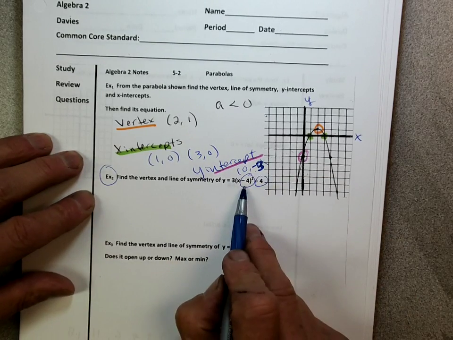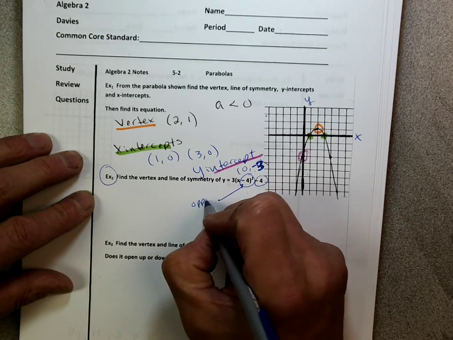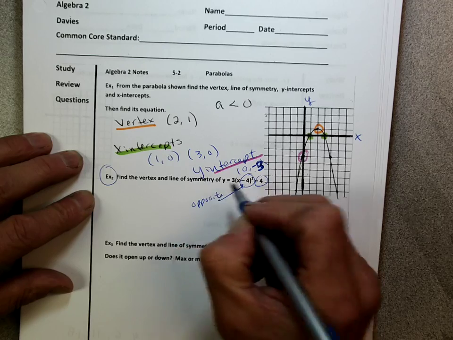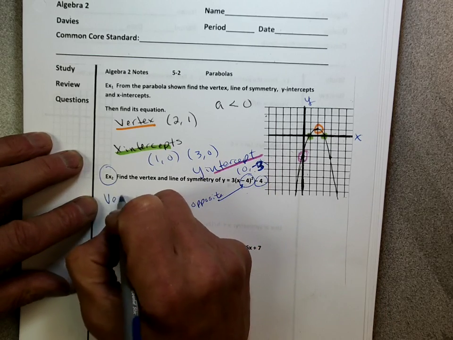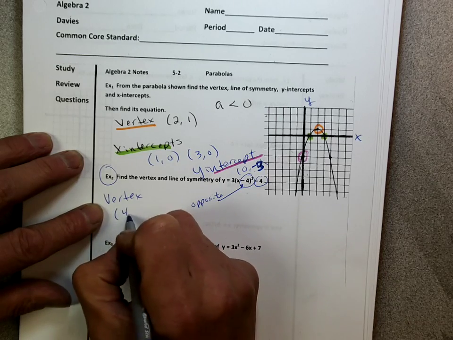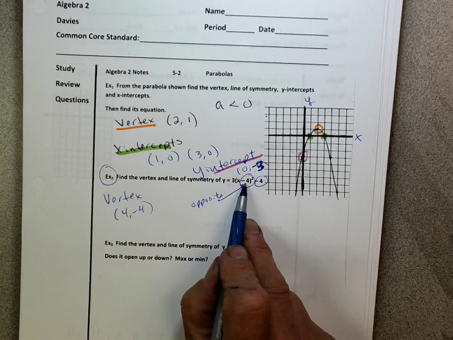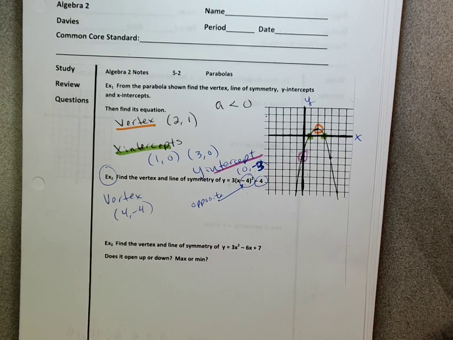But it's the opposite. Remember how we talked about that? It's the opposite of the inside number. So my vertex, without seeing a graph of this, without looking at it, is at 4, negative 4. Okay, it's the opposite. It's negative 4 here, but it's really a positive 4. So we take the opposite, okay?